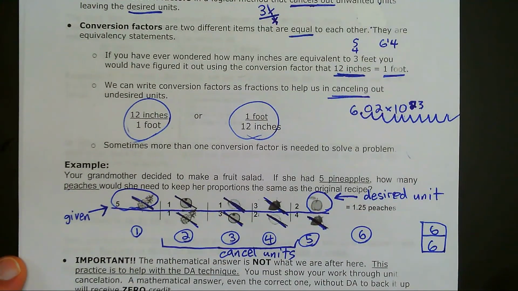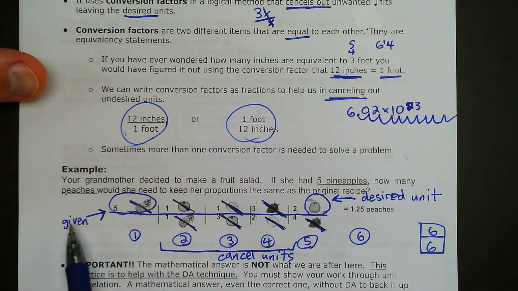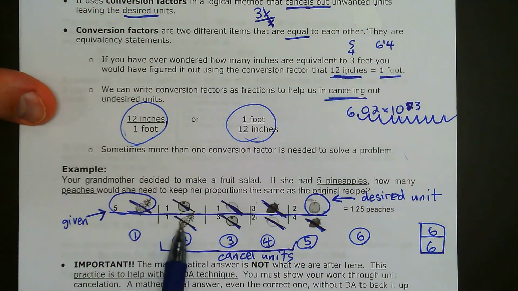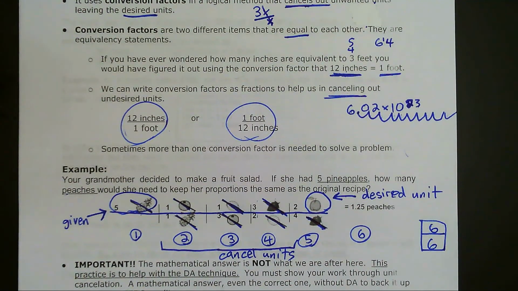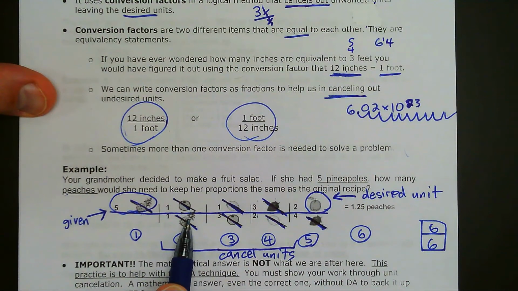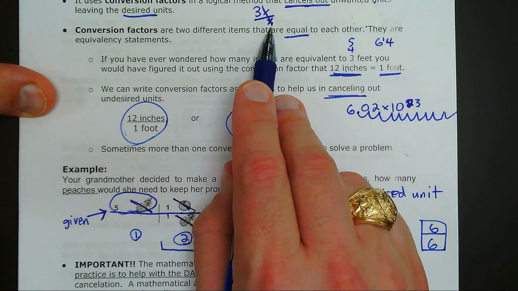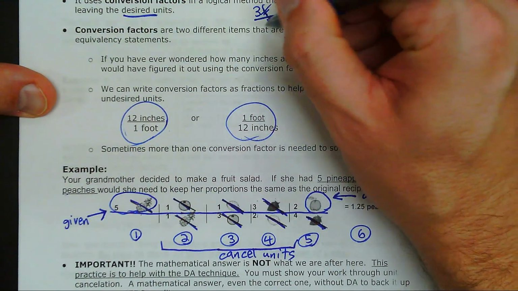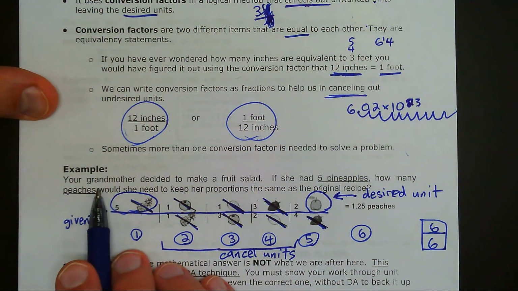So with that said, the example that we have right here for you, I love this example because it's visual. You see pictures of pineapples, oranges, lemons, strawberries, and peaches. And I like that it's very visual. You can see pineapple on top, pineapple on bottom. Well, just like up here, if we have an X on top and an X on bottom, we cancel those out. Okay?